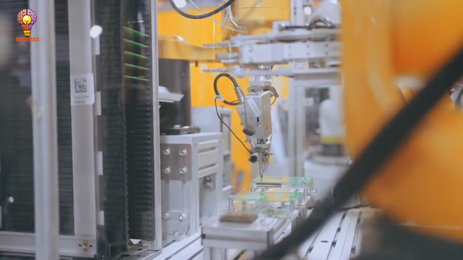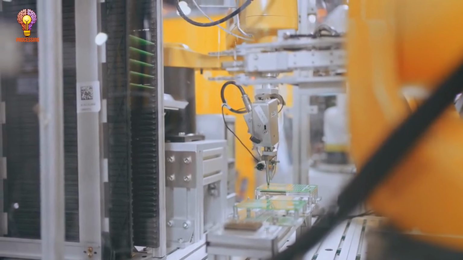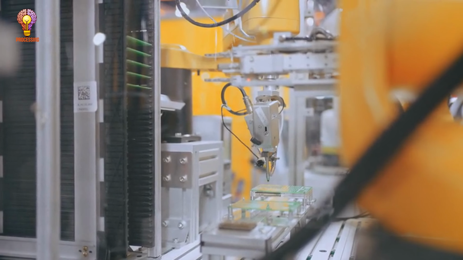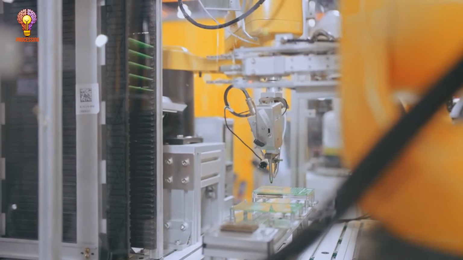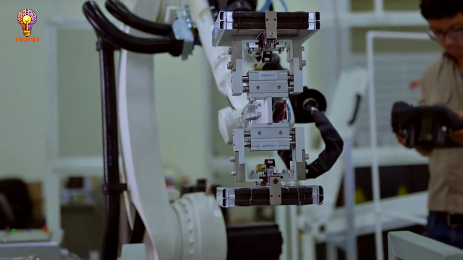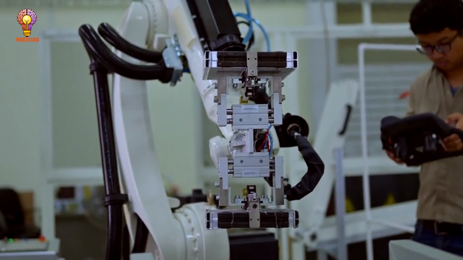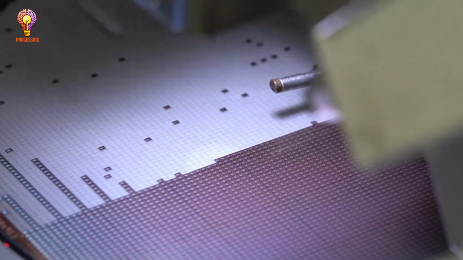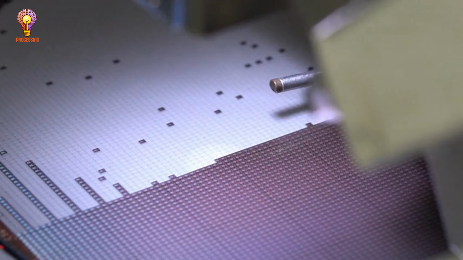Robotic assembly lines: Surface mount technology, SMT, machines. Automated machines place tiny electronic components on PCBs with micron-level precision. Pick-and-place robots: high-speed robotic arms handle delicate components such as camera modules and sensors. Laser cutting and welding: used for precise shaping of phone frames and micro-welding of connections.